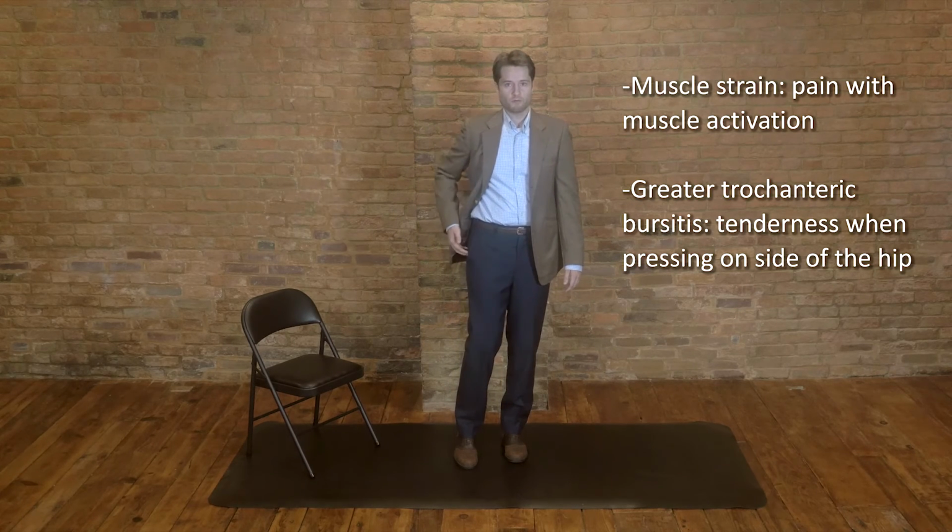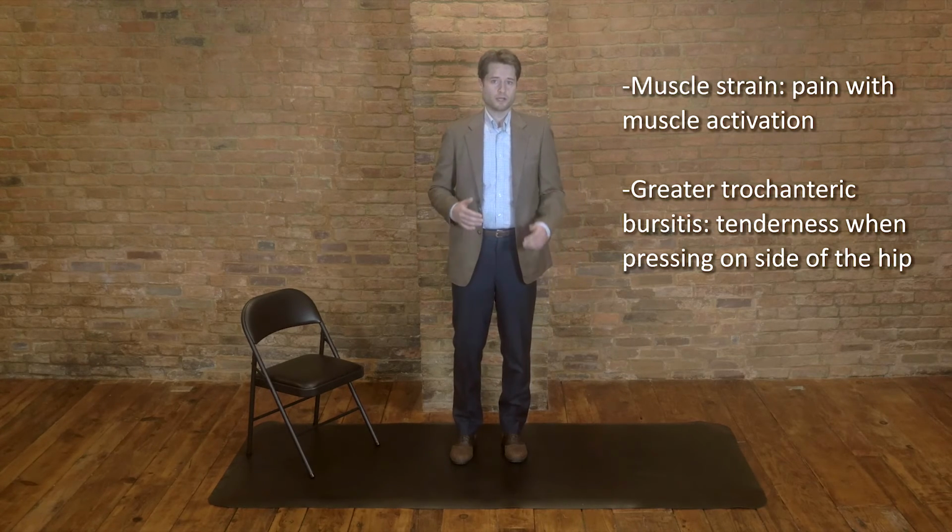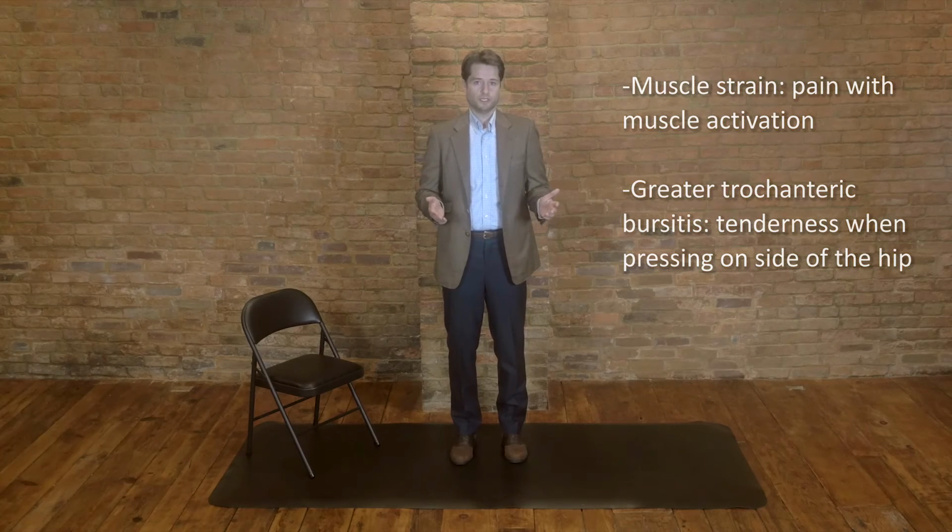And if there's pain when pressing in on the side of the hip, this could be greater trochanteric bursitis, which is a common issue at the hip.